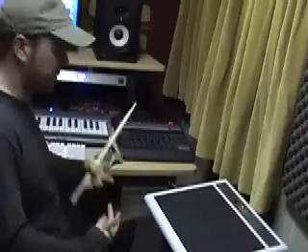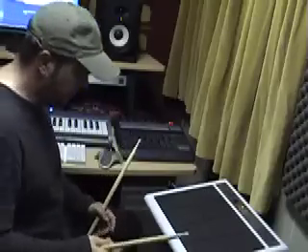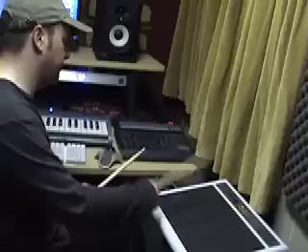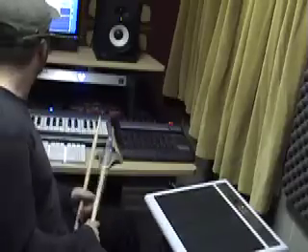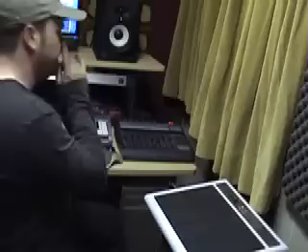So we can get some nice things going on. I've got a pedal down here. I've got one here for the hat, open and closed. Anyway, so let's go for it, and I think you'll see what I mean by the difference.